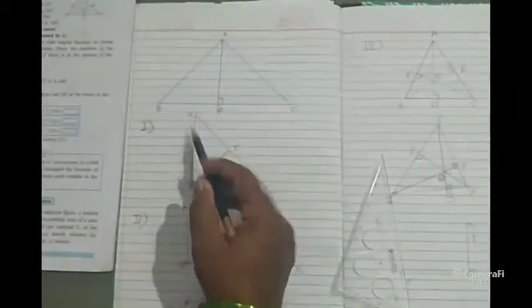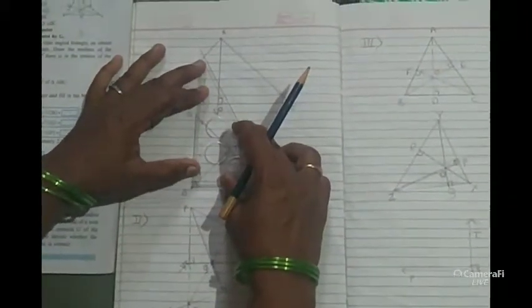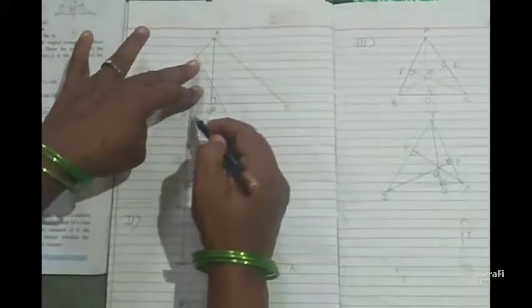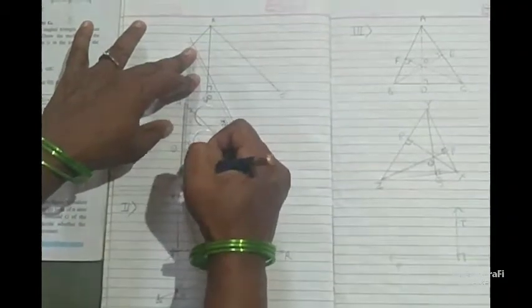See, in the right angle triangle, there are three vertices A, B and C, and we have to draw altitude from these three points.